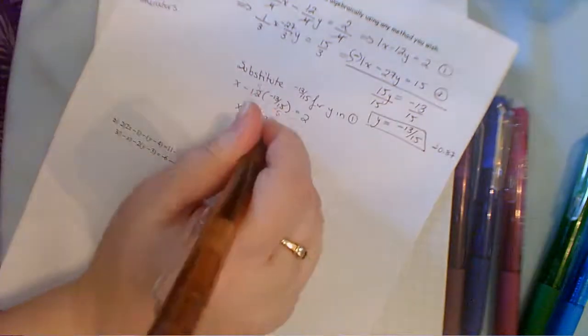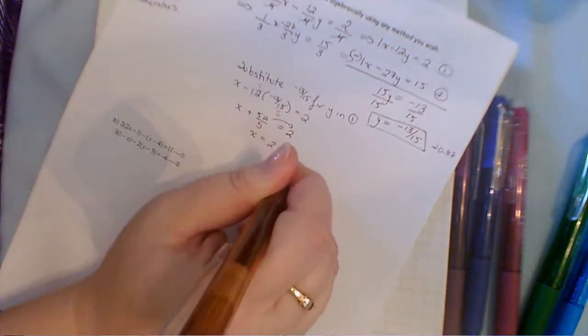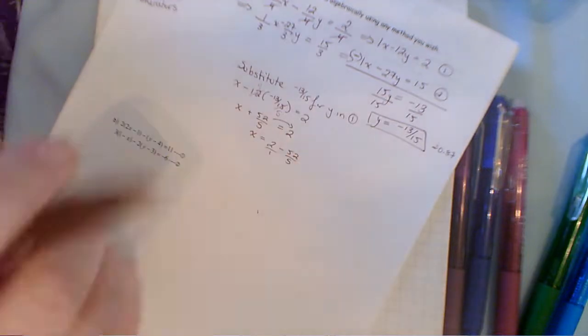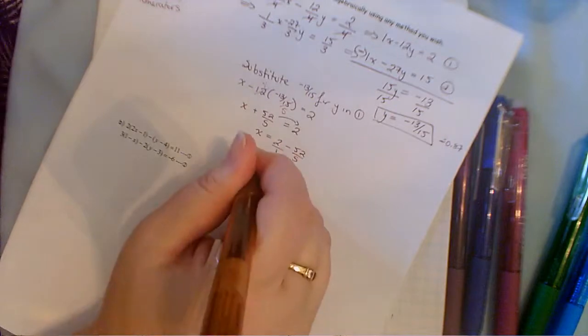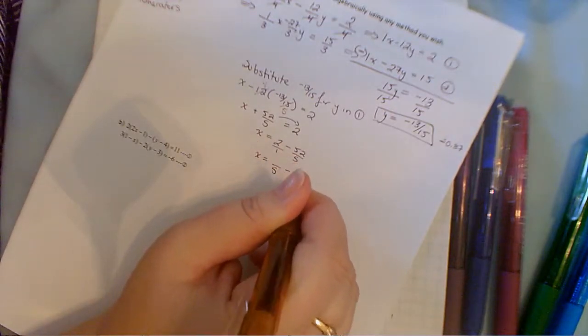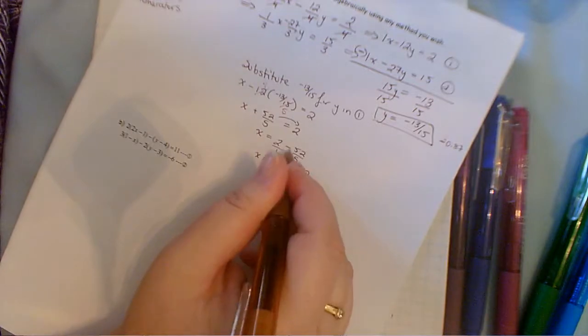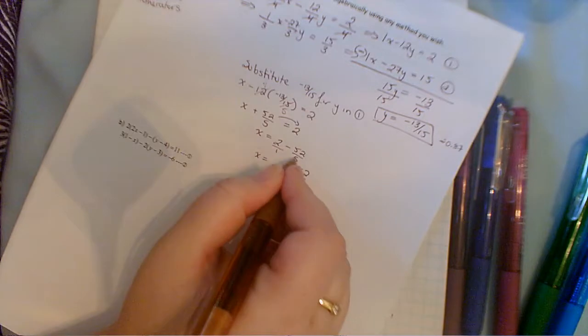So again, we're going to kick this out to the other side to subtract 52 over 5. Now that 2 is on top of a 1. So we're going to times top and bottom over here by 5, to get them to match 5.